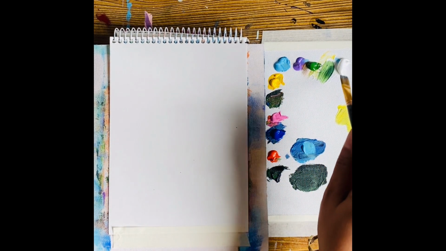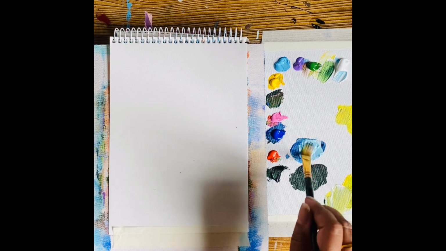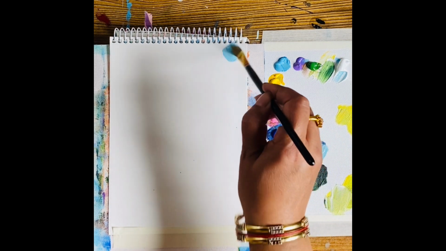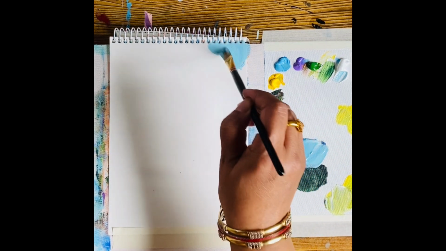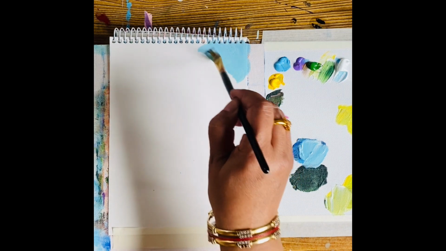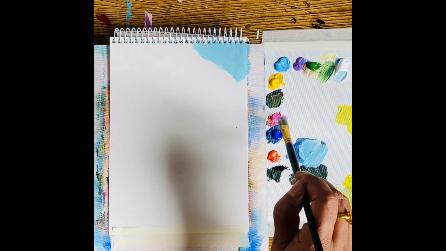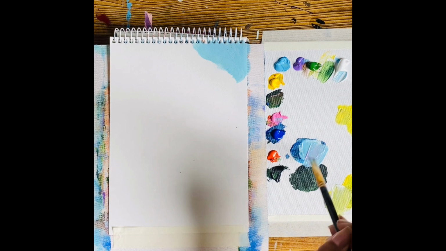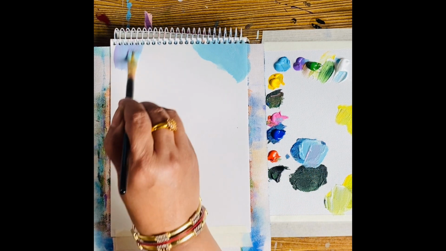Whether you're capturing a flowing river, a gust of wind, or an action-packed scene, knowing how to create movement can make your painting feel dynamic and engaging. In this guide, we'll explore 10 powerful ways to add movement to your paintings and make them more visually exciting.